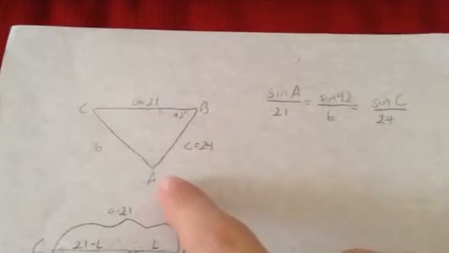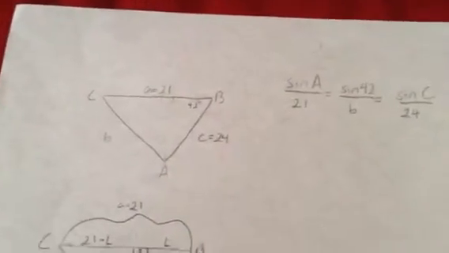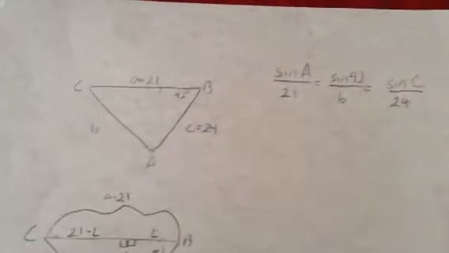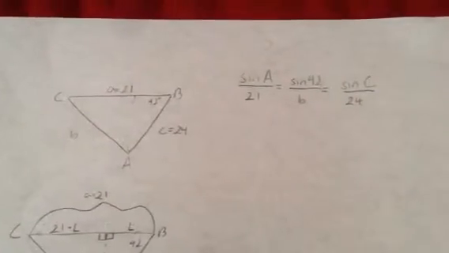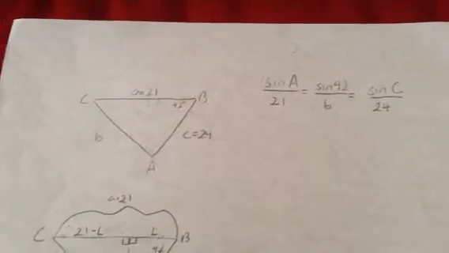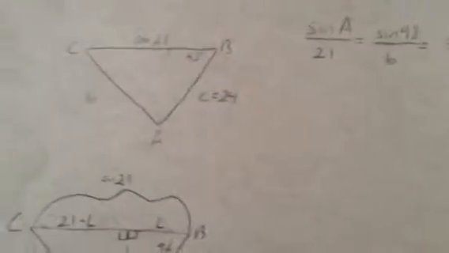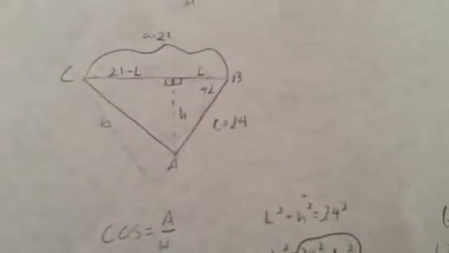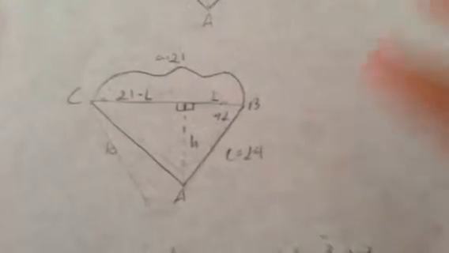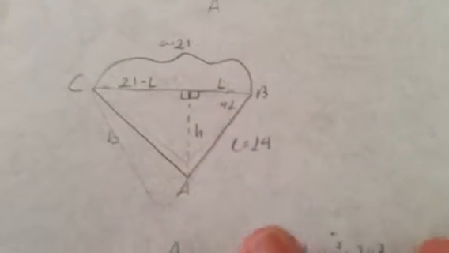So you can see my triangle, there's some missing values. I'd rather use the law of sines, but as you can see there are some values that prevent me from using the law of sines, so I have to use the law of cosines. So the way we find out where the law of cosines is from, you have to turn your triangle into a right triangle first.